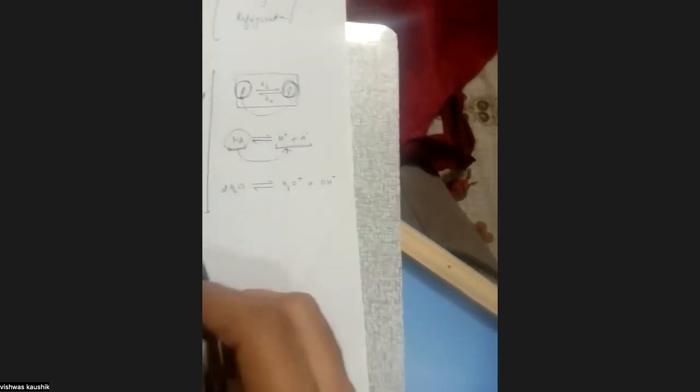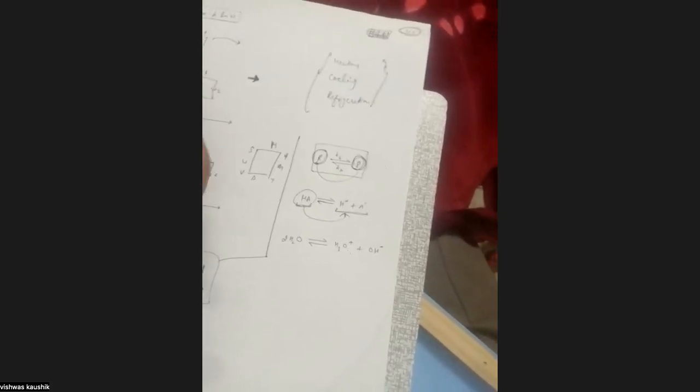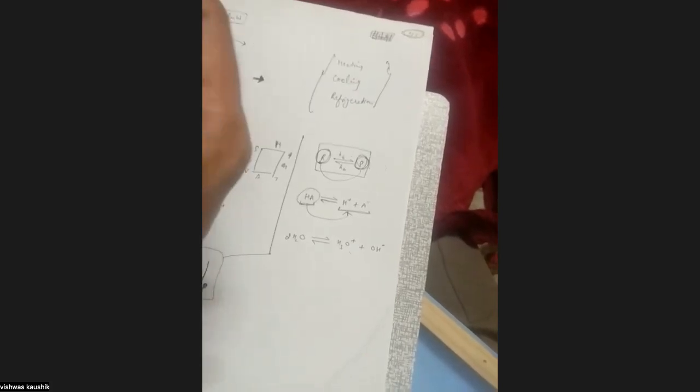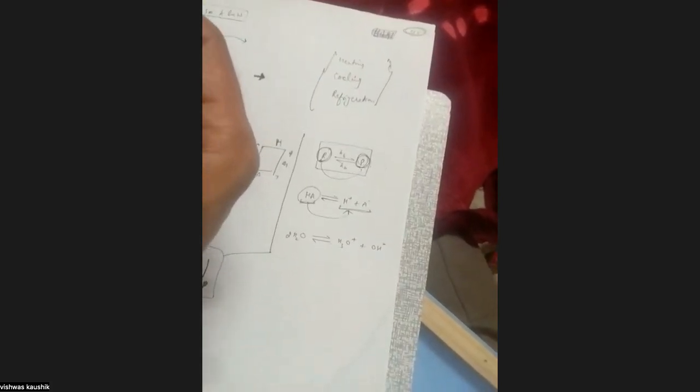What is the law of chemical equilibrium and the equilibrium constant? What is the difference between chemical equilibrium and the equilibrium constant? The law of chemical equilibrium states that the rate of a chemical reaction is directly proportional to the product of the molar concentrations of the reactants, each raised to the power equal to its stoichiometric coefficient.